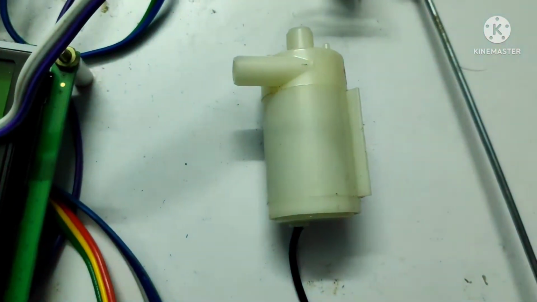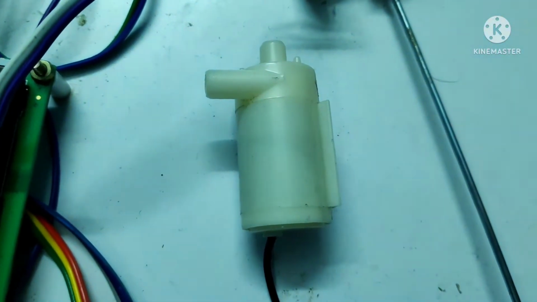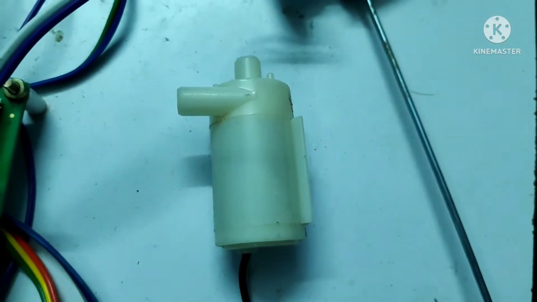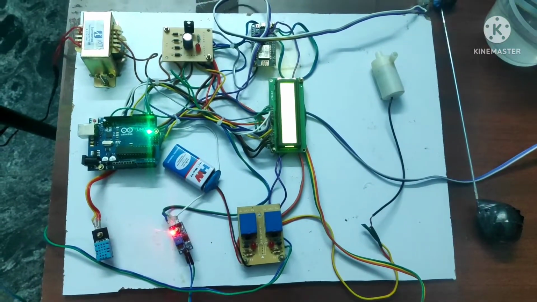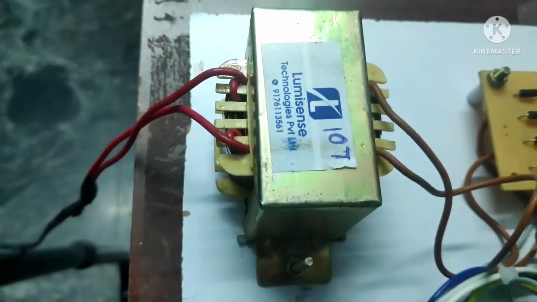And here we have a DC 5 volt water pump. So whenever the water is below the threshold, it will pump water automatically. I have mentioned the components used in this project. Now I will explain how this works.